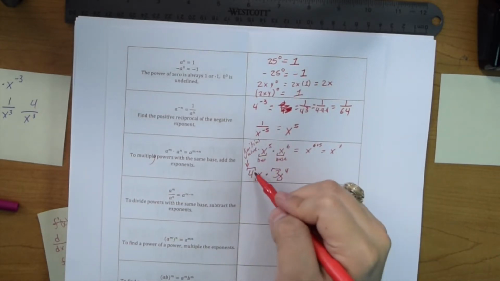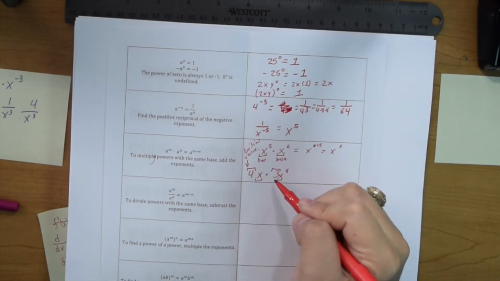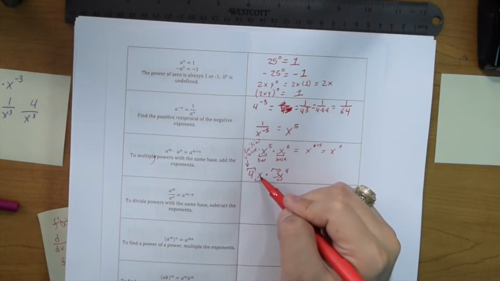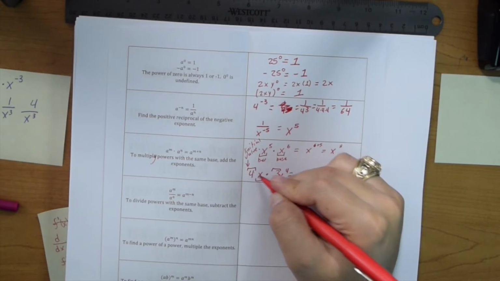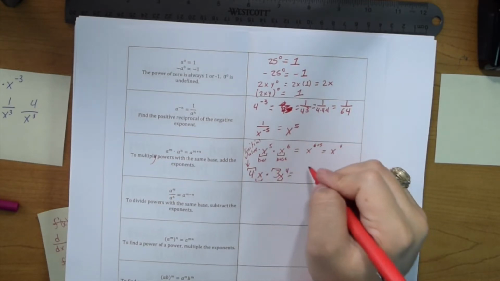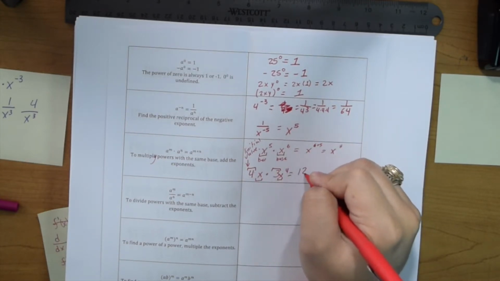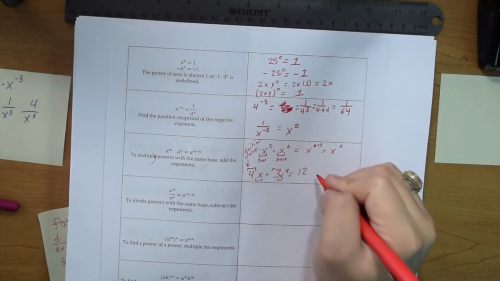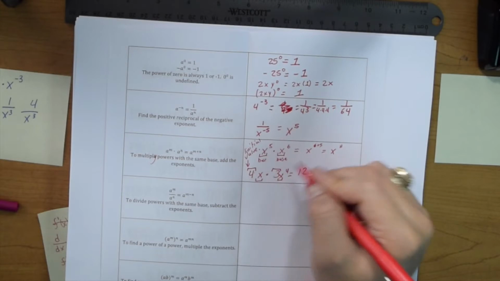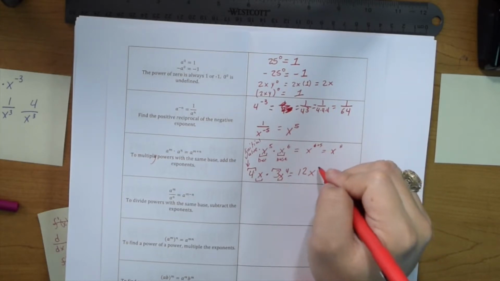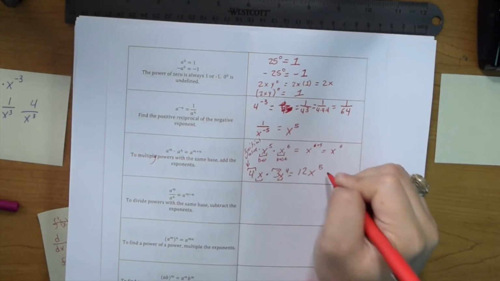So we have an initial value of 4 and an initial value of 3 and bases of x. So in this case, we're going to multiply our initial values. So 4 times 3 gets multiplied. That gives us 12. We are going to leave our bases the same, and then we're going to add the exponents. What is the exponent of 4x? 1. So we do 1 plus 4, which gives us 5.